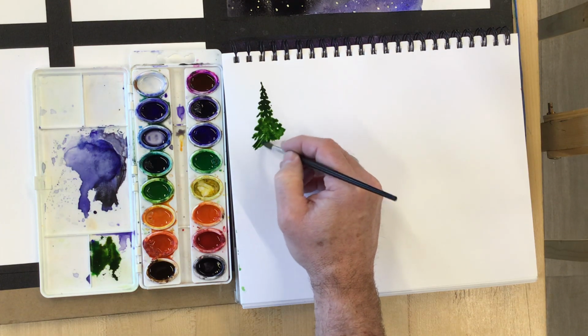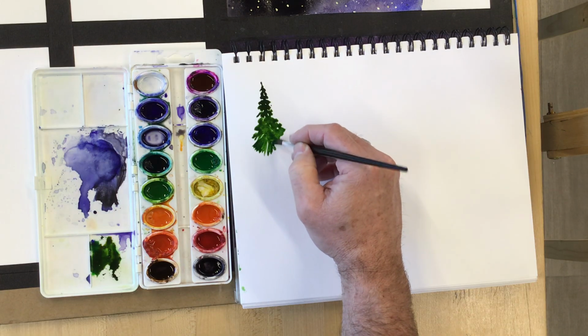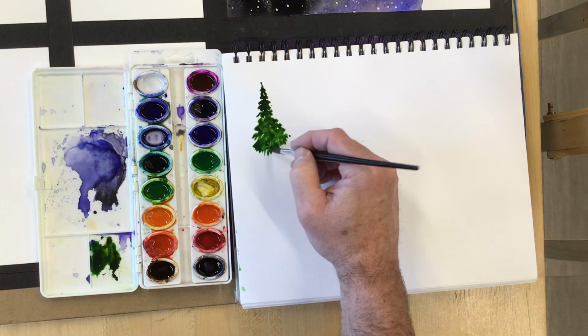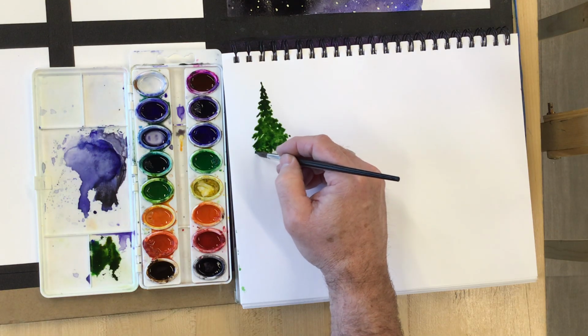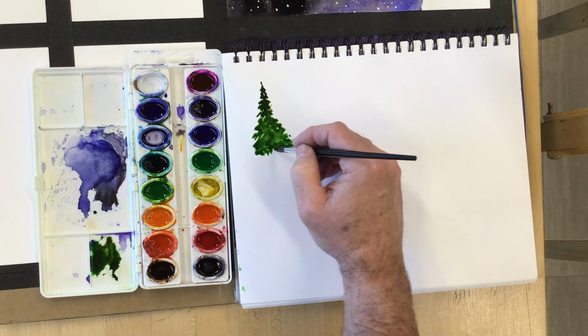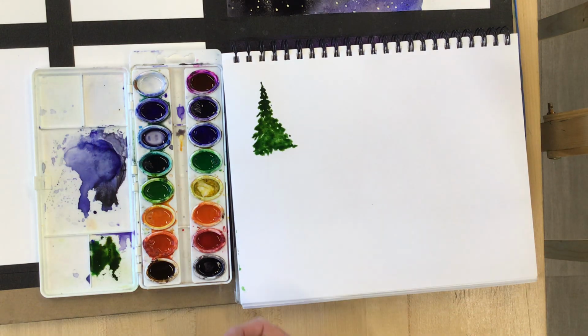My brush is starting to lose a little bit of color, and it's darker up here, so I can actually soak some of that up and transfer it. In the bottom of the tree, you can kind of just do this. This is called scumbling or stippling, just little dots. Not a bad pine tree, okay?